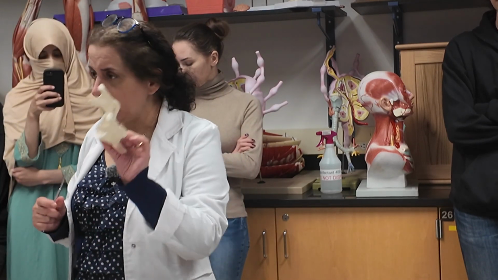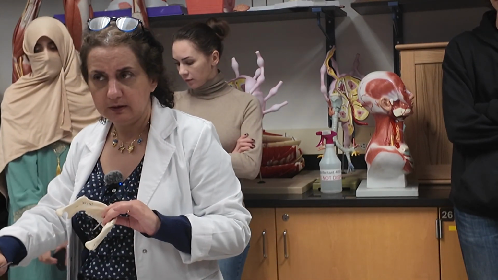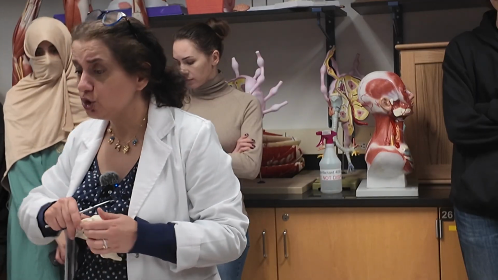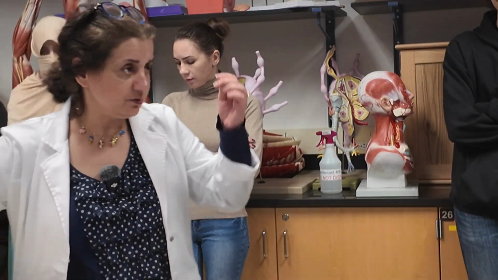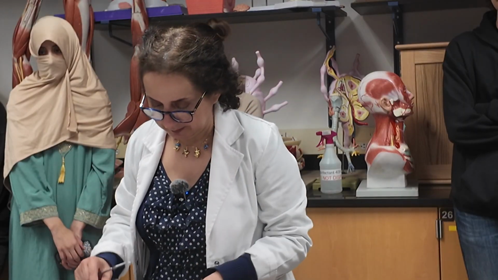Any question about the teeth and the tooth model? If you need me to show you anything again, you couldn't see that well, let me know. I will show you again.